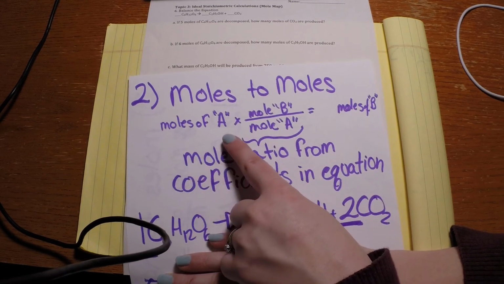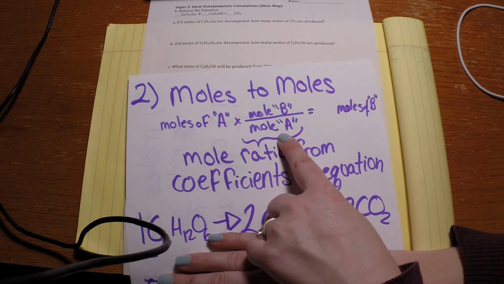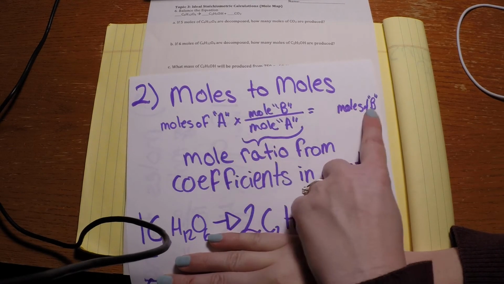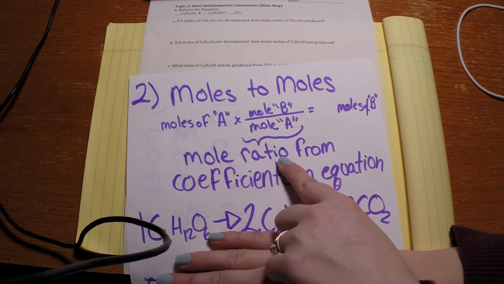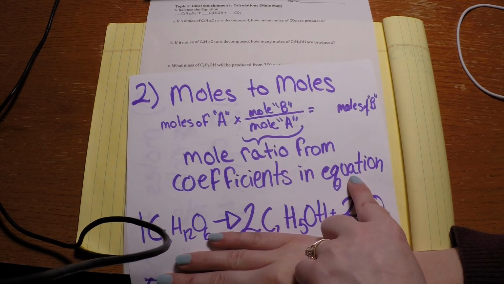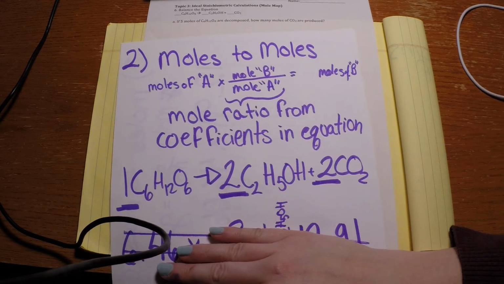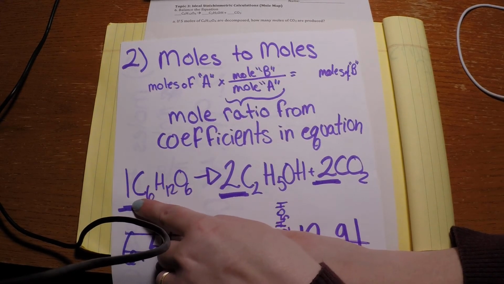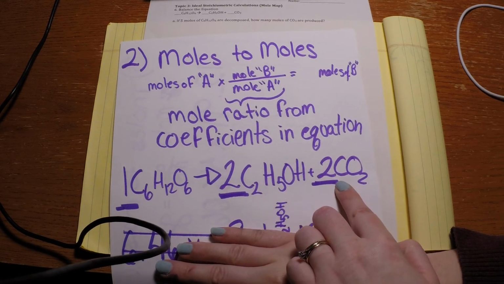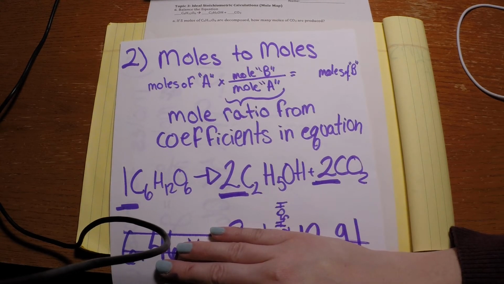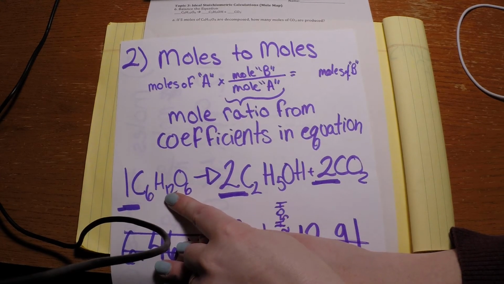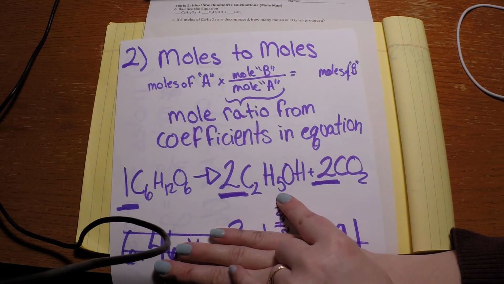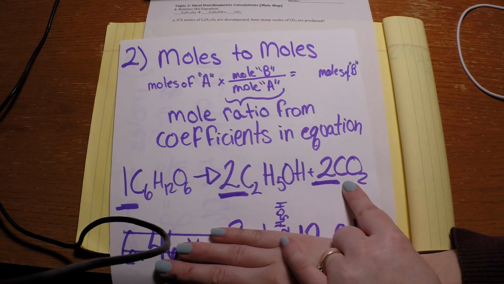When you have moles of A and moles of B, A and B being different chemicals, this should signify a mole ratio from the coefficients in the equation, and the equation needs to be balanced. The correctly balanced equation for this problem is 1, 2, 2. What this means is that for every glucose molecule that I put in, I will get 2 ethanols and 2 CO2s.